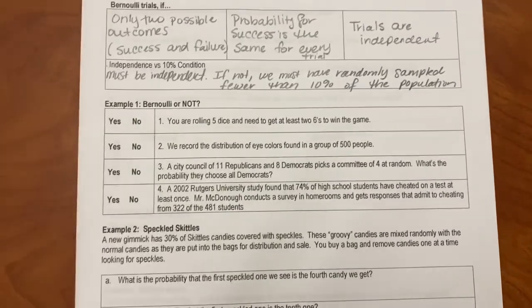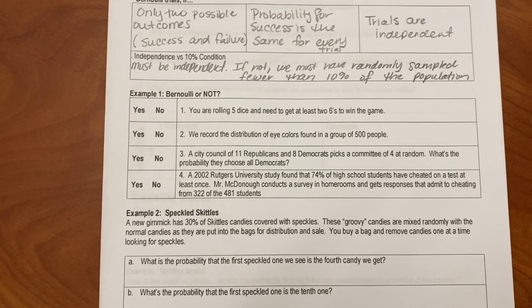All right, so now we're going to determine if these trials are Bernoulli or not. So it'd be a good opportunity for you to actually pause the video and work the problems out. Don't speed ahead, read each scenario, make a decision.